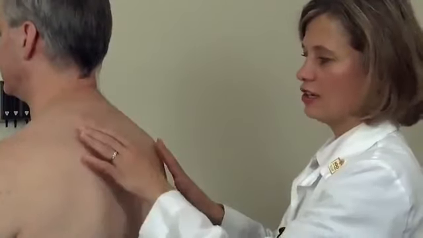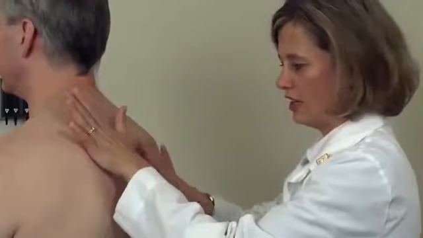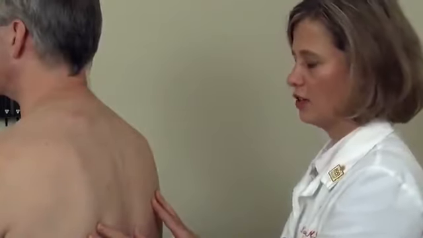If I found that there was an area where it was much more vibratory than anywhere else, that could indicate a pneumonia. If I felt there's an area where I can barely tell that there's any sound, then that could be either fluid or it could be emphysema or enlargement of the lungs in that particular area.